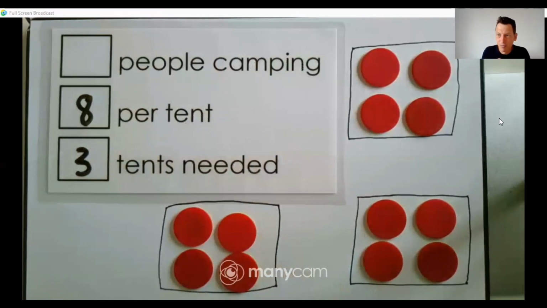So I found that a really flexible prompt. The other reason I like that prompt is that you can naturally have tents of different sizes. Whereas if we're talking about, let's say, egg boxes, they would tend to be in 6s or 12s. So I always think that's a nice prompt that I like to use, particularly if it's familiar to children's lived experience.